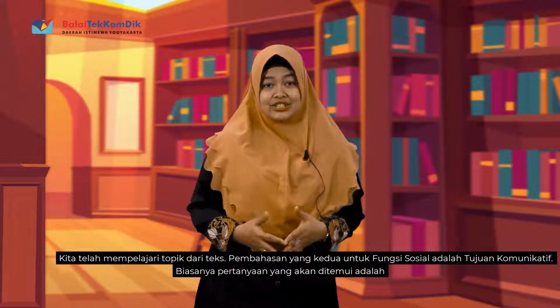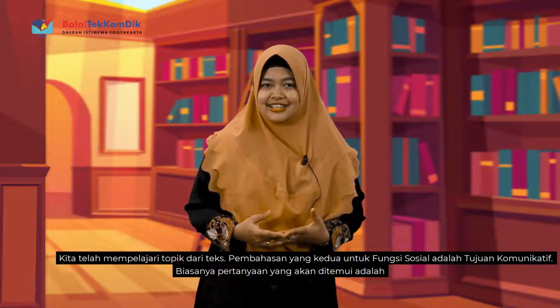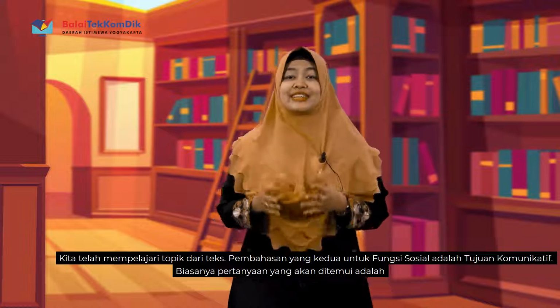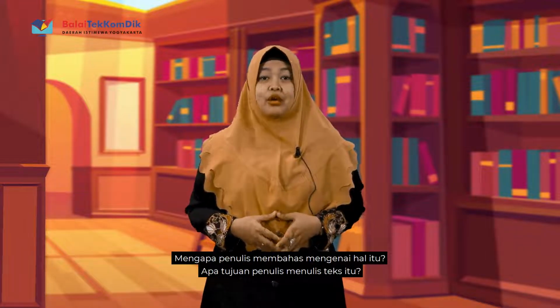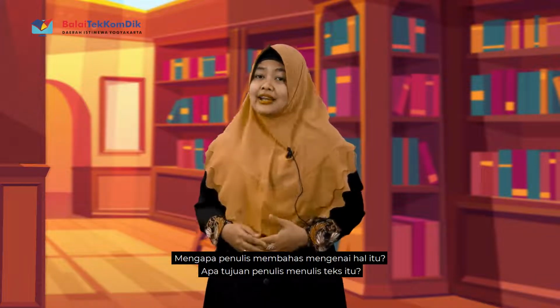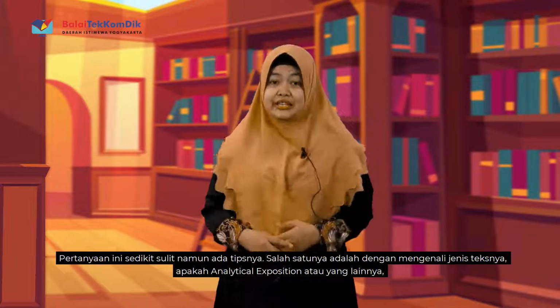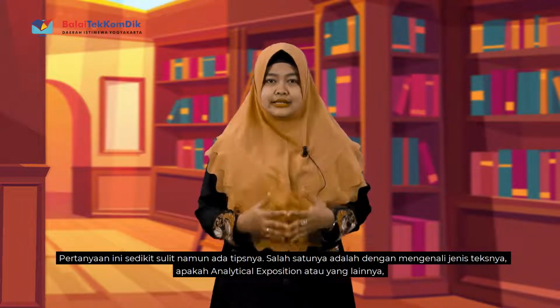The second discussion of social functions is the communicative purpose of the text. The questions usually use these sentences. Why does the writer discuss it? What is the writer's purpose of writing the text? They are actually tricky questions, but here are tips for that.